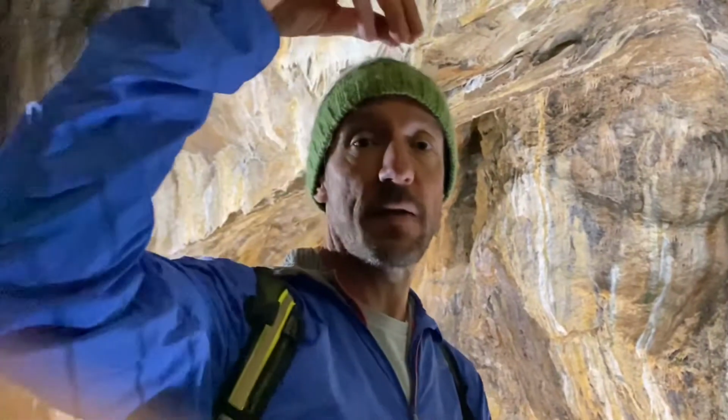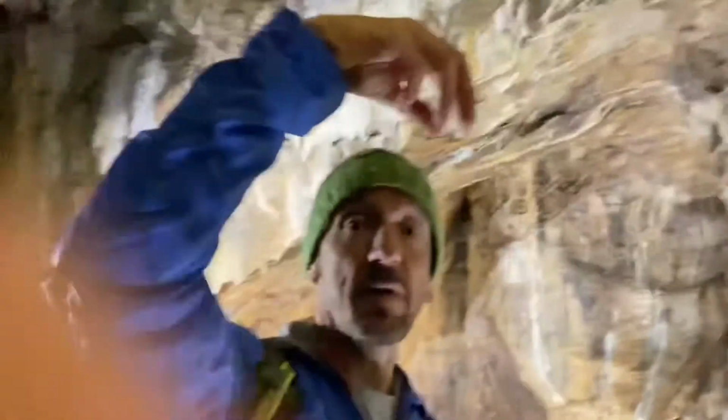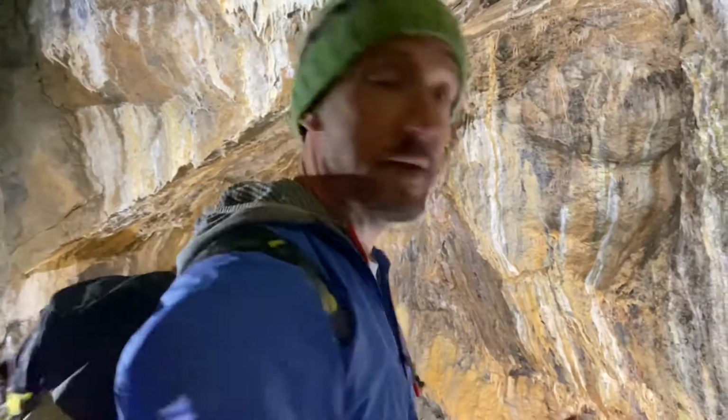So remember stalactites and stalagmites? Stalactites hold on tight to the ceiling, stalagmites grow out from the floor. So yes, this is another part of how the cave is formed.